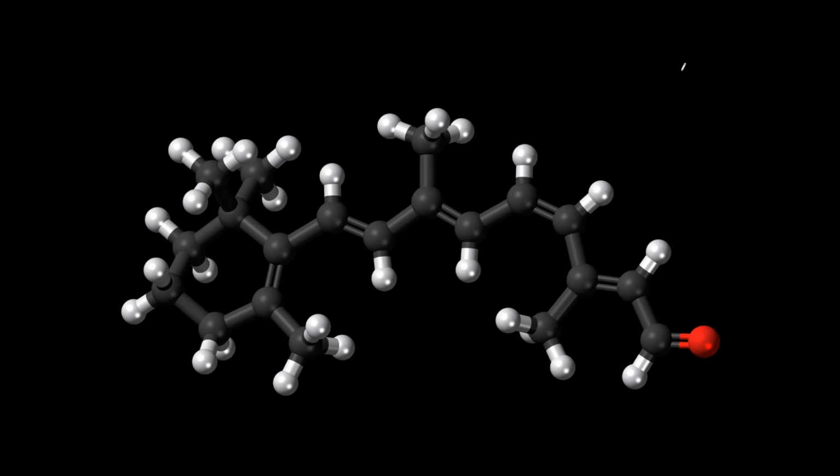So really this all starts out with this molecule right here, which is 11-cis-retinol. And this is the molecule that is actually going to be interacting with the photons to cause the beginning of this reaction that is going to allow you and your brain to sense light.